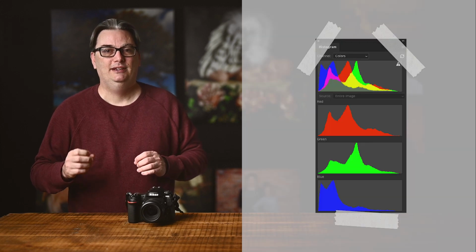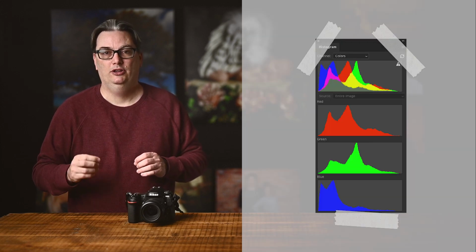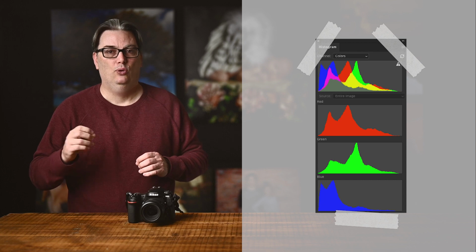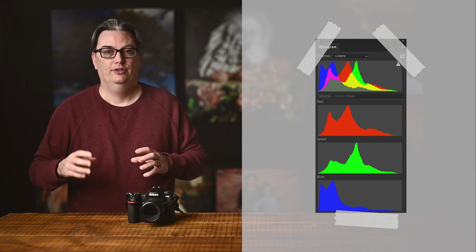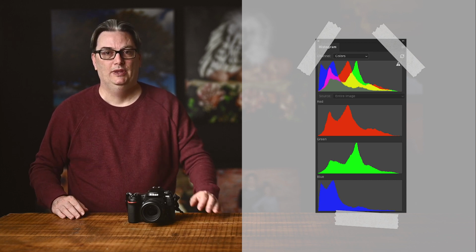So the histogram represents the pixel data of your image. Depending on your camera and editing software, this data can be presented to show information about the colors in your image and or the brightness levels or the tonal range in your image. For simplicity's sake, we are only going to cover the tonal range of a histogram in this tutorial.